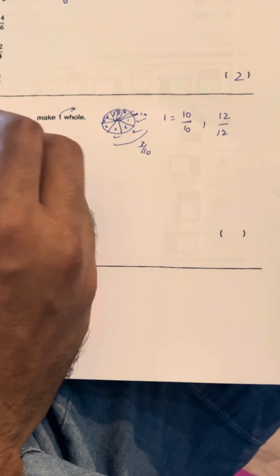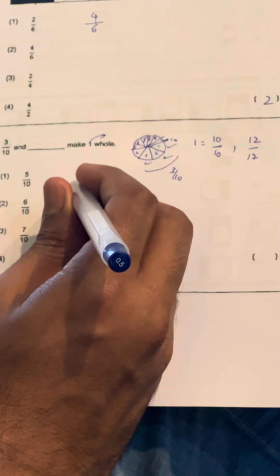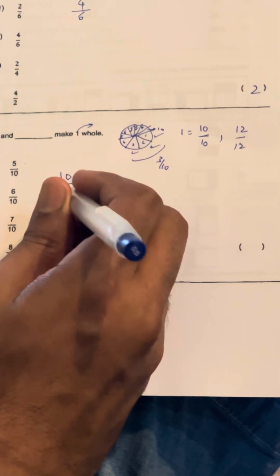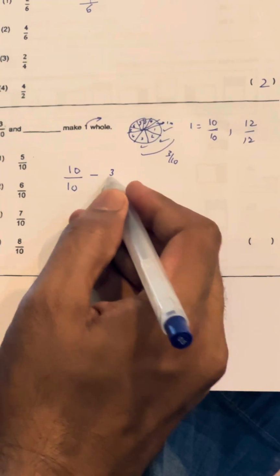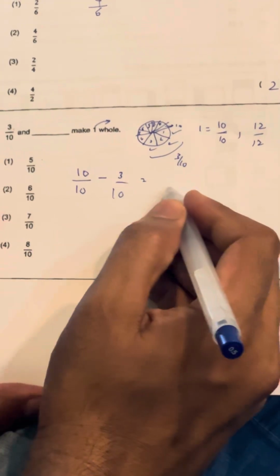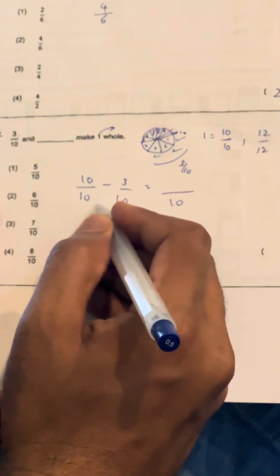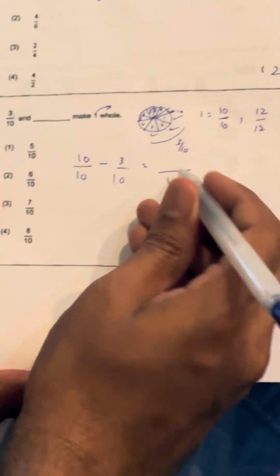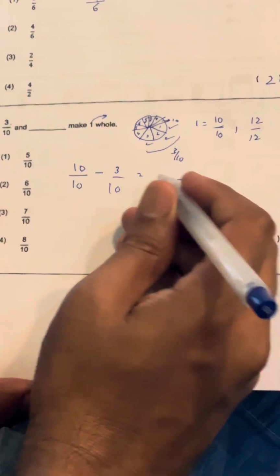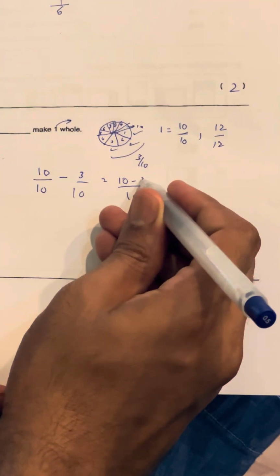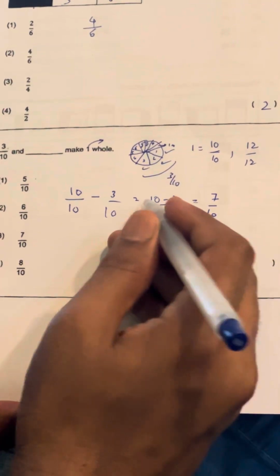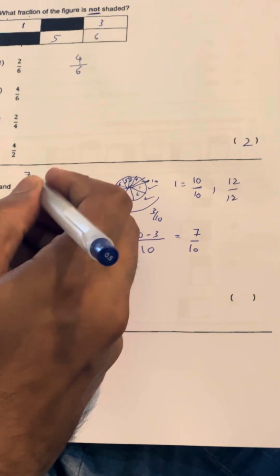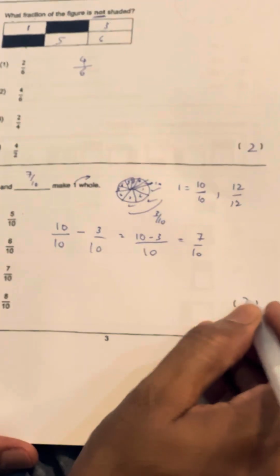So what number added to 3 by 10 will make 10 by 10? Look, we can do the opposite. We can take 10 by 10, that is the sum we want, and subtract from it this part, 10 by 10 minus 3 by 10. Then the denominator stays unchanged because the denominator is not the actual number of objects. Denominator represents the number of slices of one thing. And 10 minus 3 is 7. So the answer is 7 by 10. Answer is 3. Do you get it?